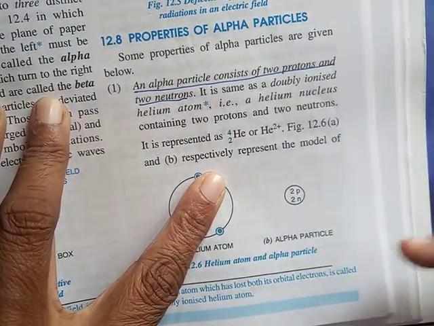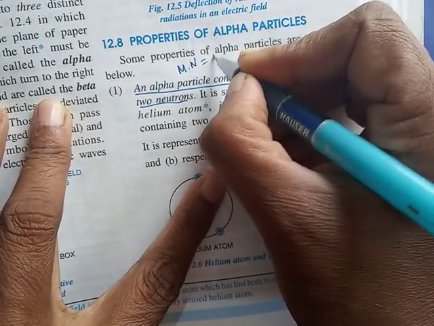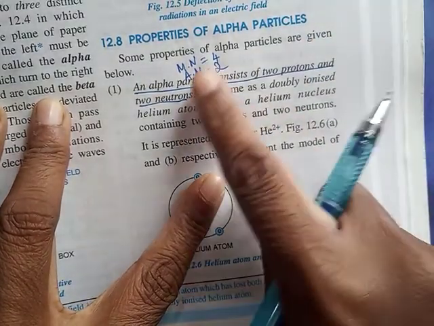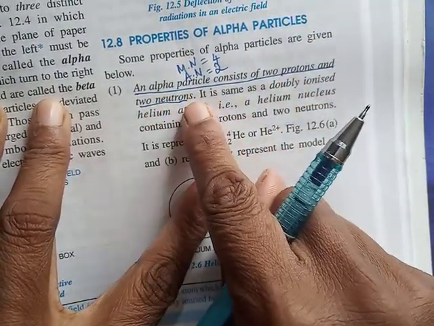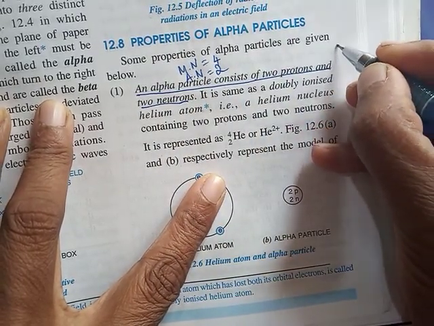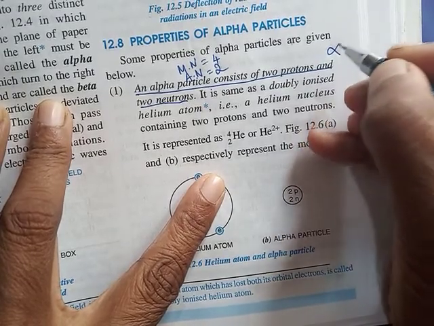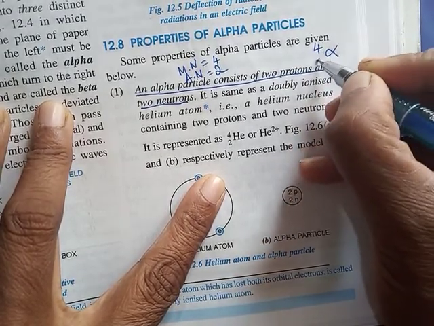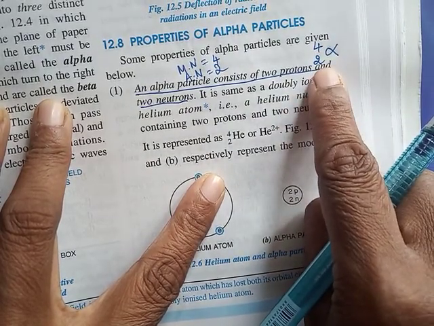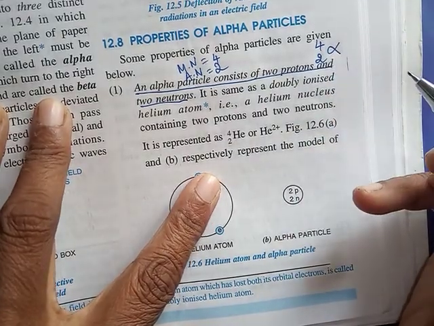That means the alpha particle's mass number will be 4 and atomic number will be 2, because it has 2 protons and 2 neutrons. If I have to represent it, it will be alpha, with 4 as the mass number and 2 as the atomic number. This is the nature of an alpha particle.